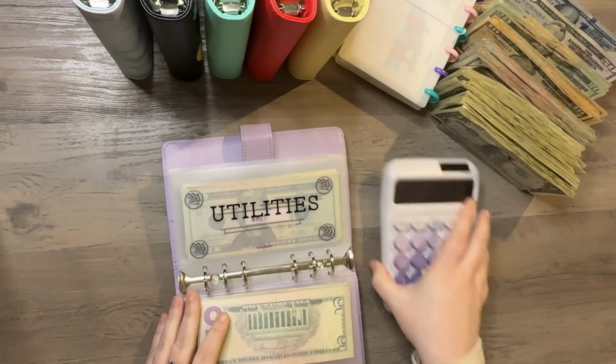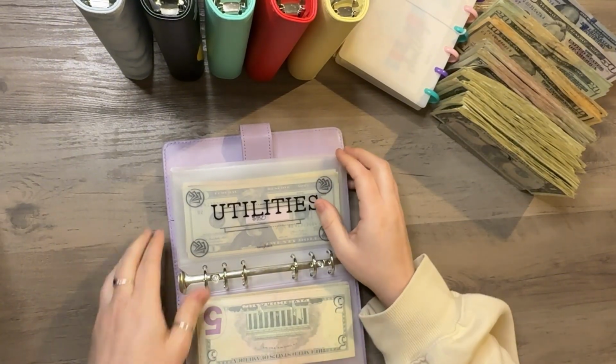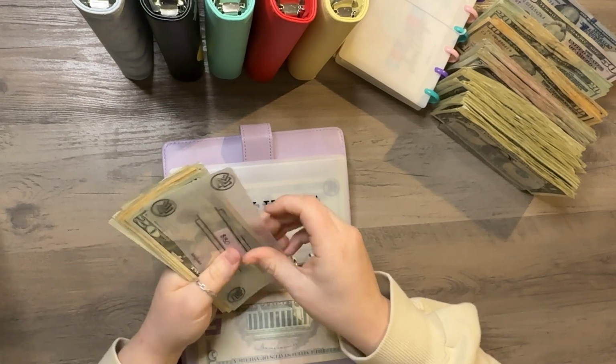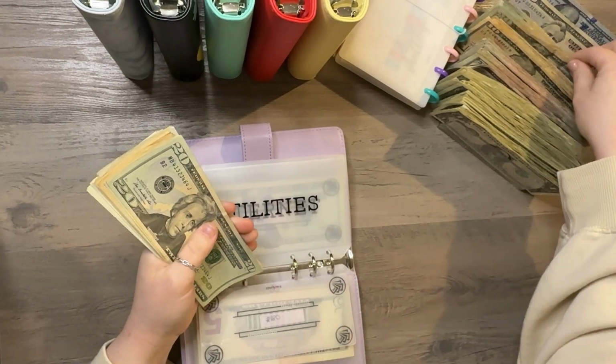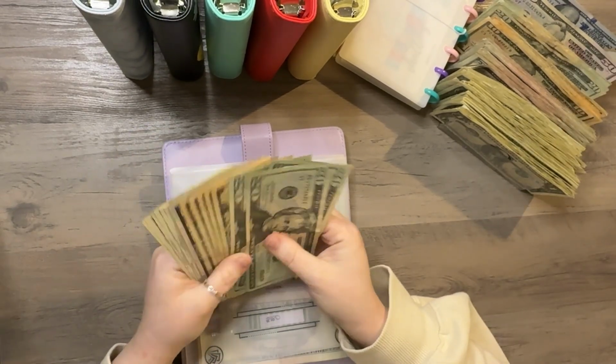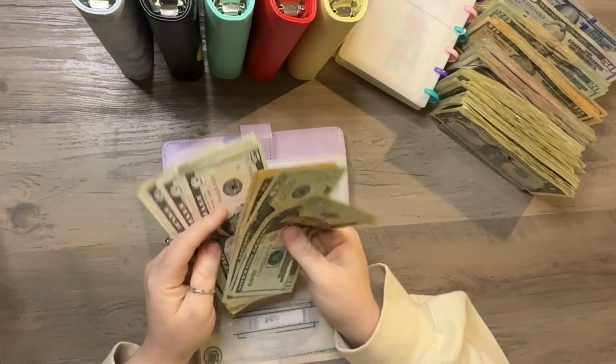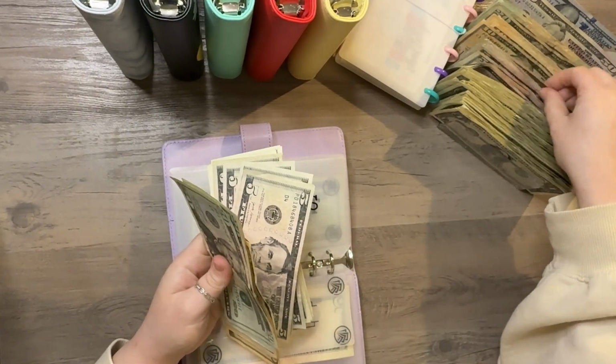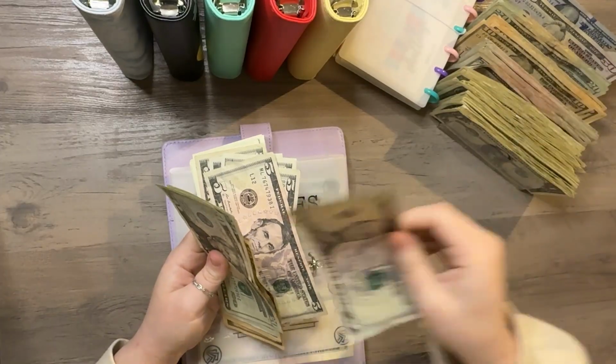Okay. Next up is utilities, and utilities is going to be getting $40. So it's going to be getting a 20, a 10, and 2 5s.